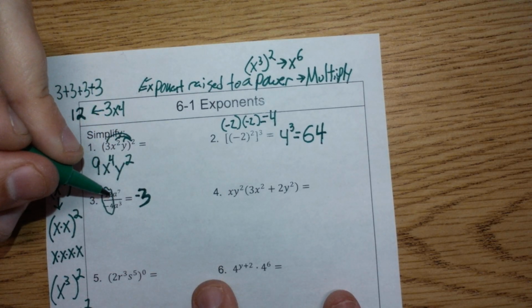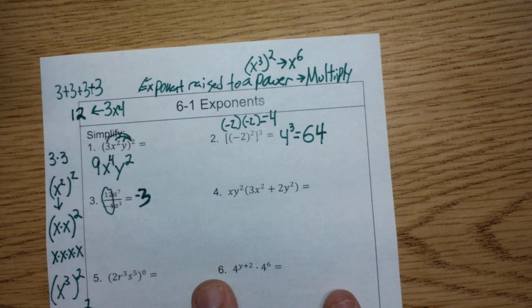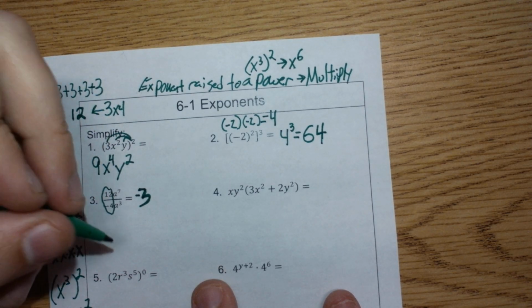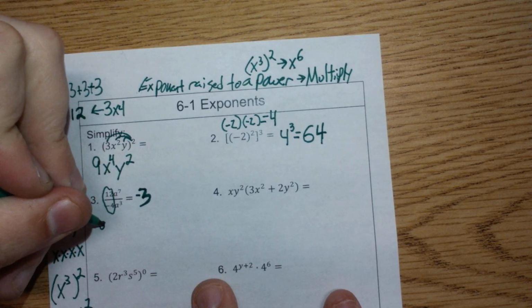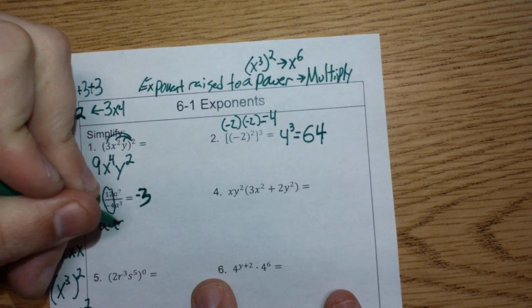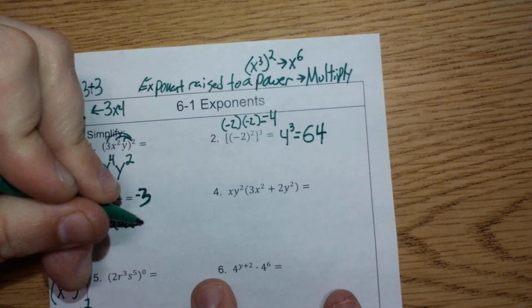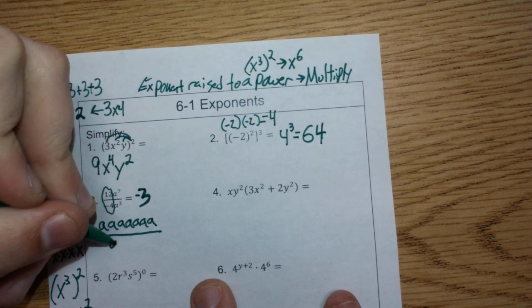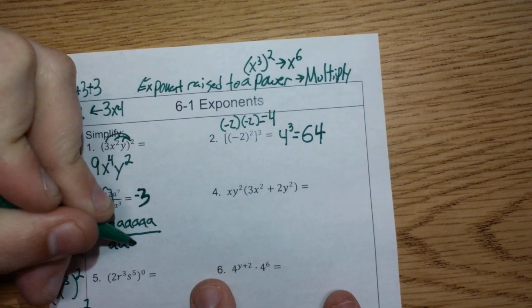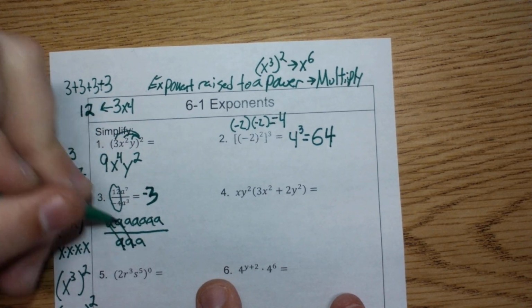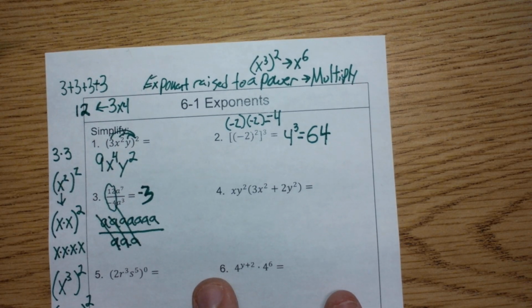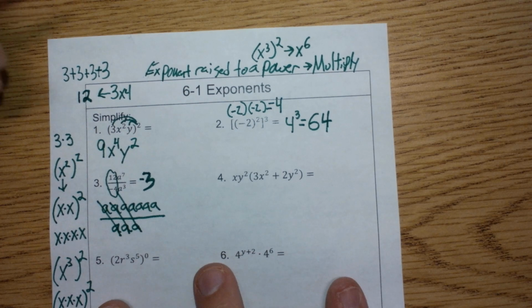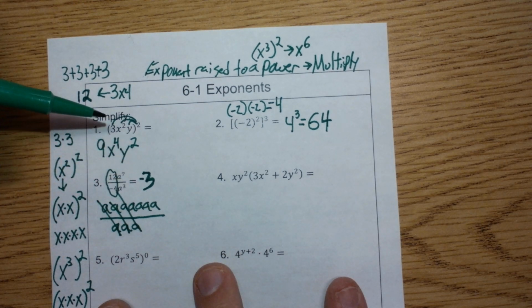Then when I look at a to the 7th over a to the 3rd, there's some canceling out that's going to happen there. So if we think of that as 7 a's over 3, then those will cancel some of them out, and I'm left with just a to the 4th up there.